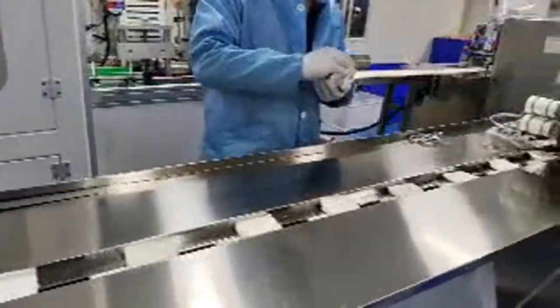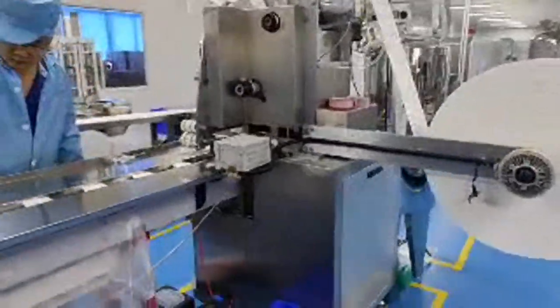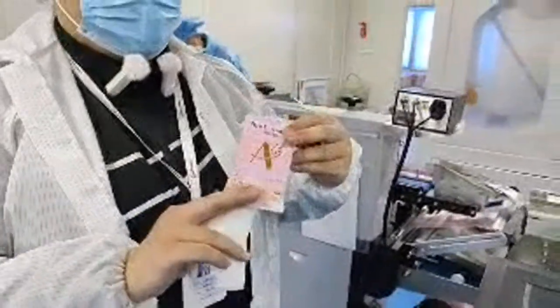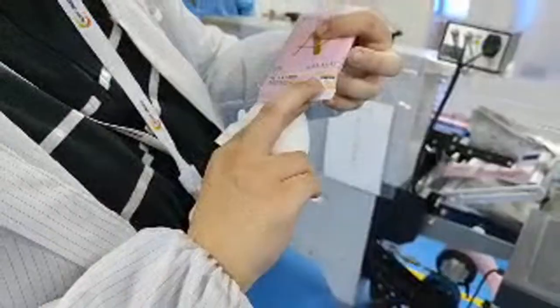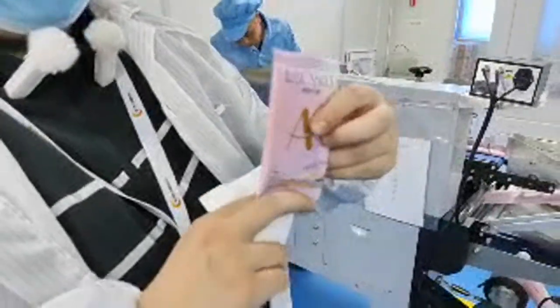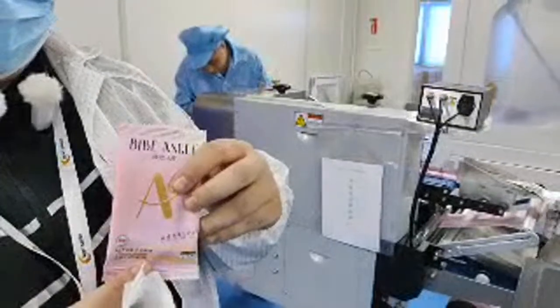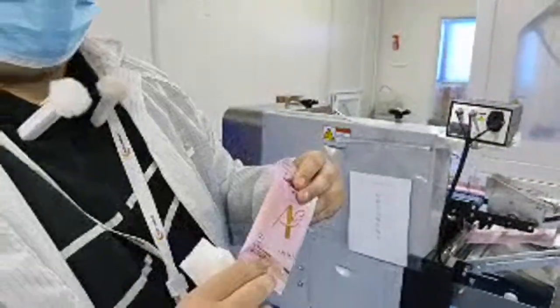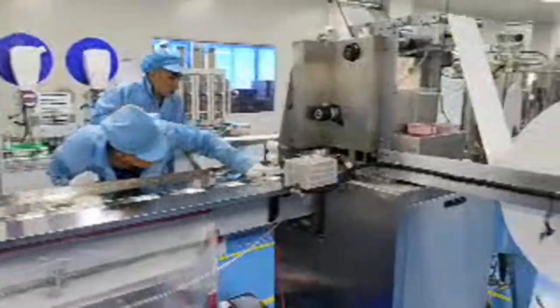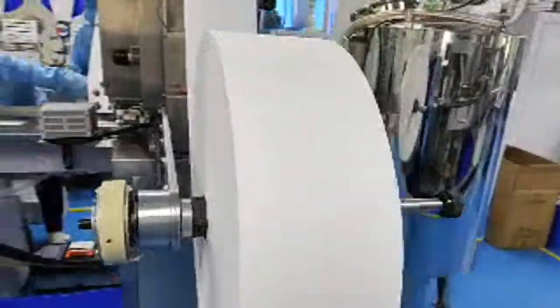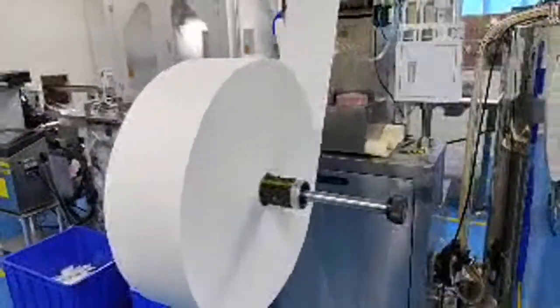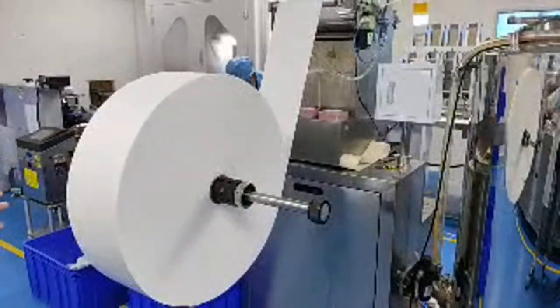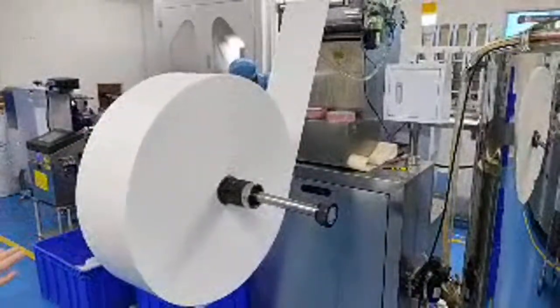And we can see here is the specification of this kind of product is 3 pieces per bag. And we can see for this kind of machine, the fabric feeding process uses a single roll of raw material.